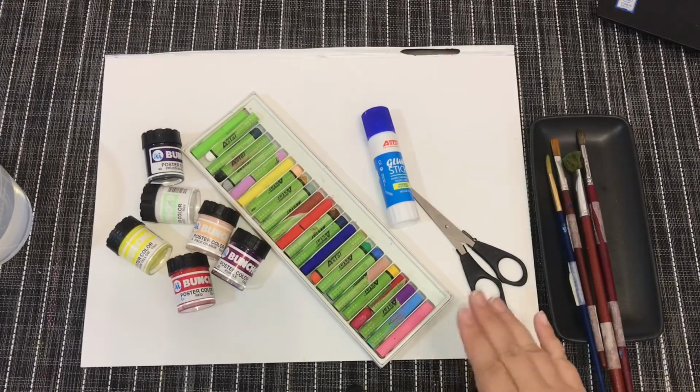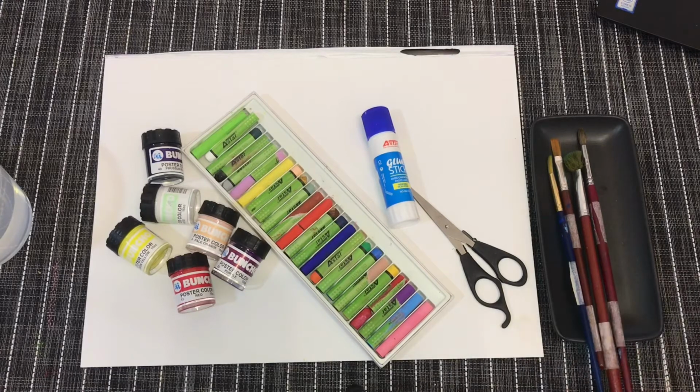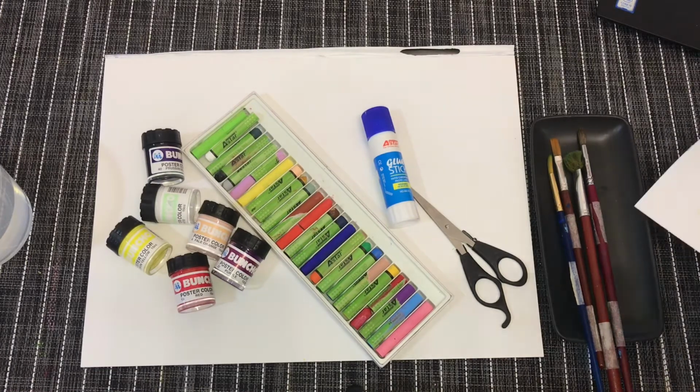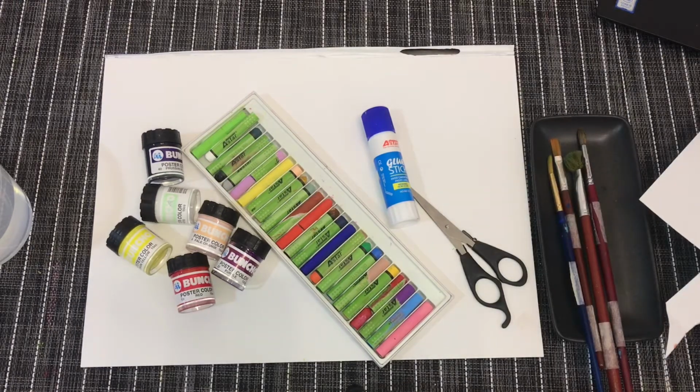So let's make this one as the base of your background later on. Then prepare some A4 papers as well for you to do the textures later on. Okay, let's start.